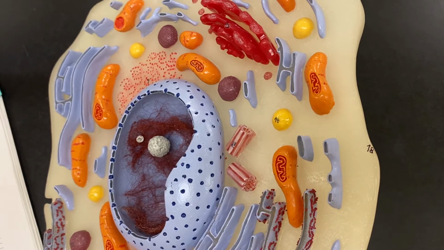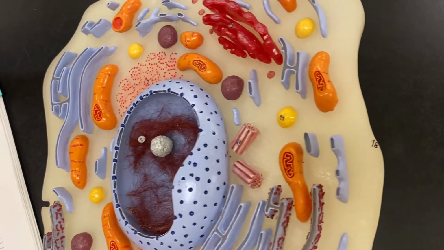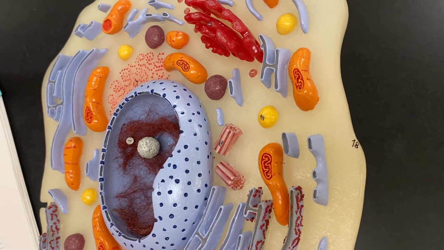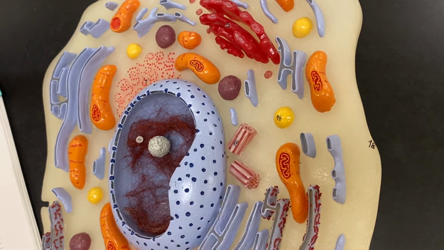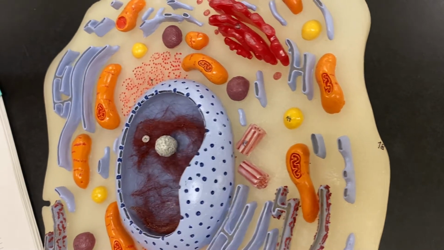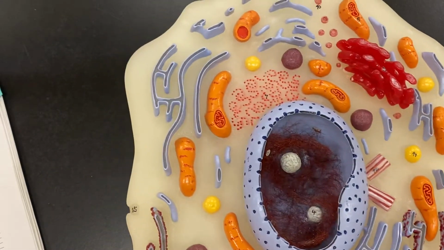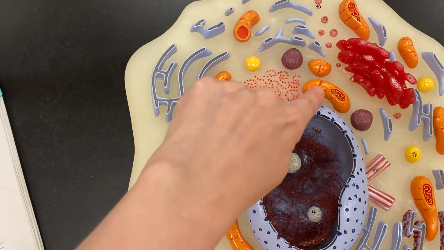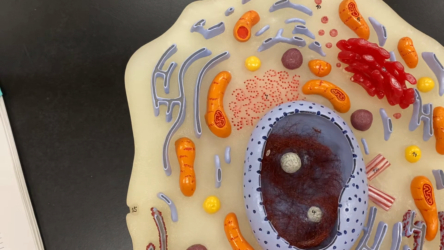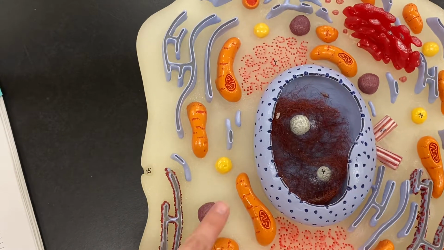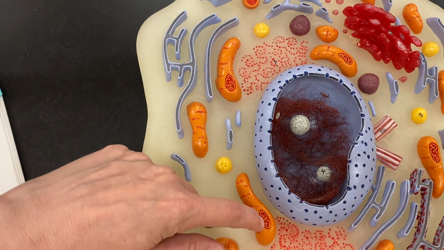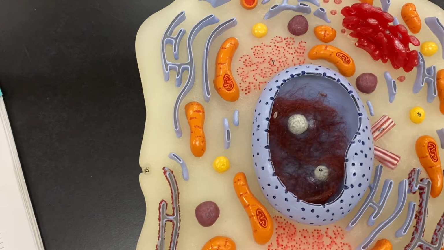Centrioles. I didn't mention it before, but centrioles are important for cell division. Cells that don't have centrioles can't divide. And we'll talk about cell division here in a second on the next video. What are the carrots? Those are mitochondria. And you can see the outer membrane, an inner membrane with folds called cristae, and inside the inner membrane is the matrix.